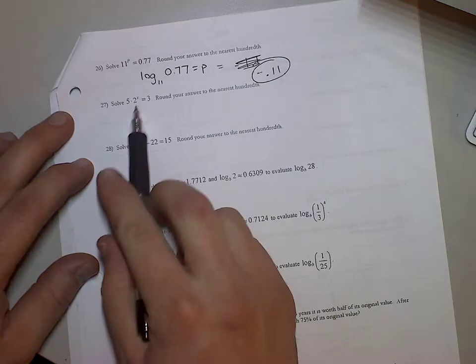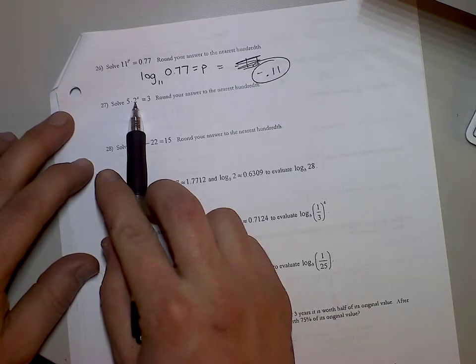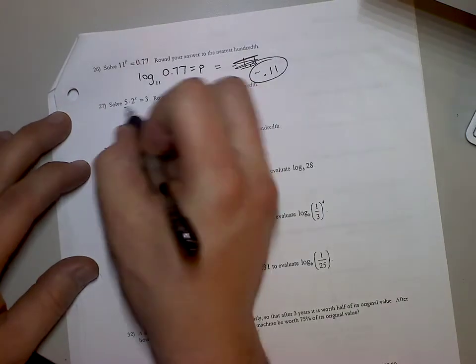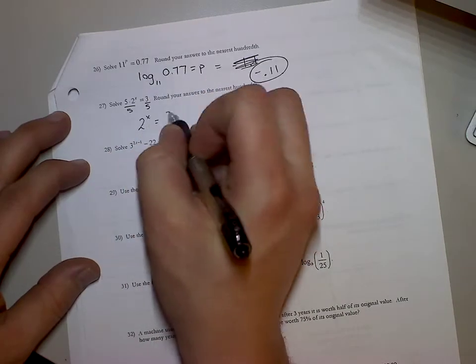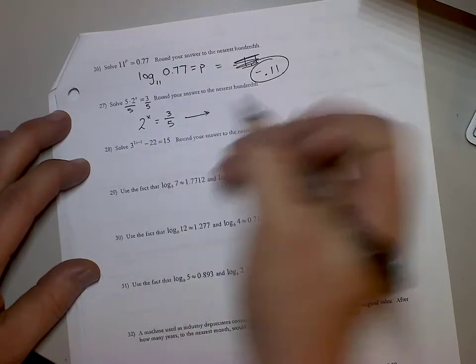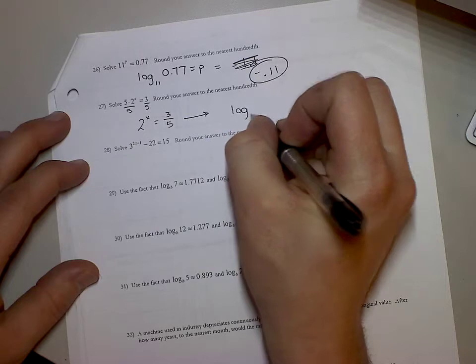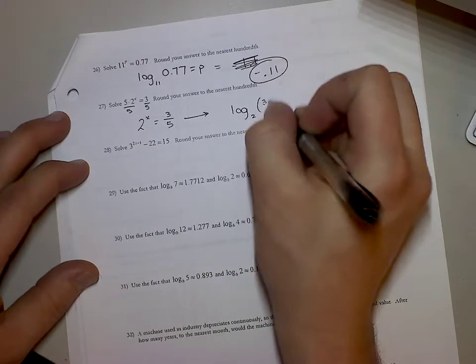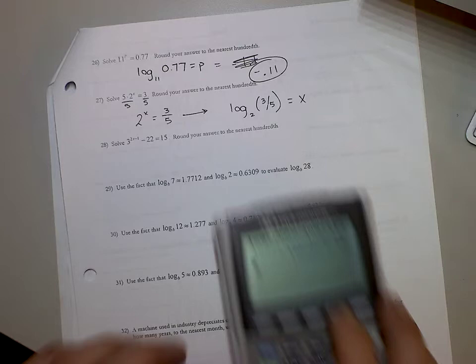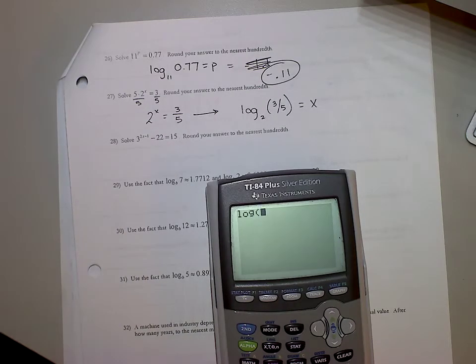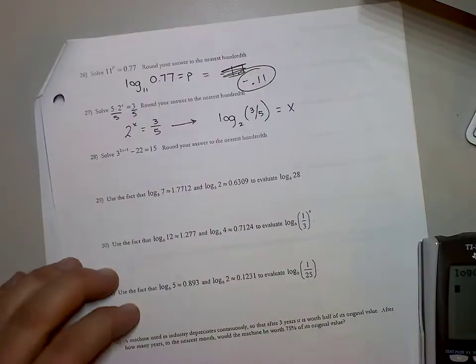In order to get this in exponential form to do a logarithm, we have to get rid of that 5. So we divide each side by 5, and we're left with 2 to the x equals 3/5. And now we're ready. Log base 2 of 3/5 equals x. Just that reverse circle method. So on my calculator, it's log of 3/5 divided by log of 2. We get that, negative 7.4.